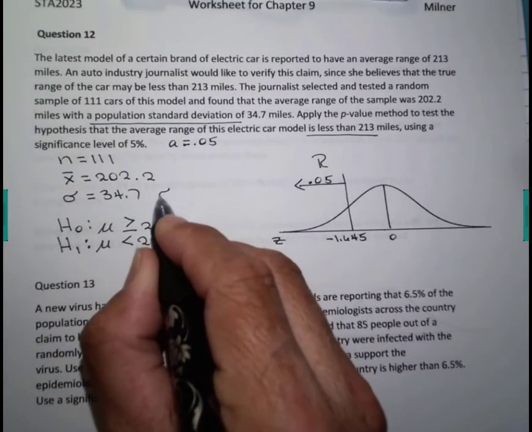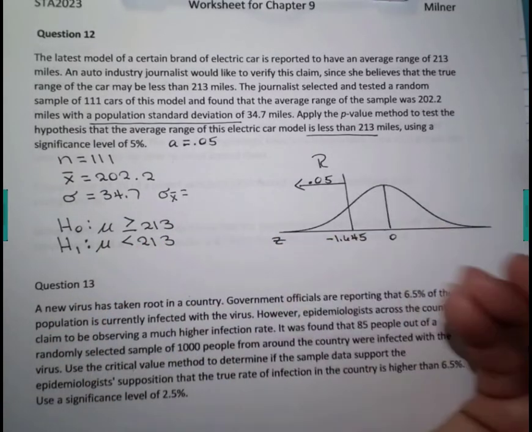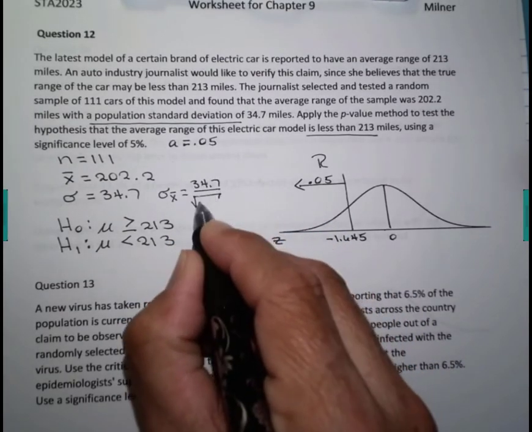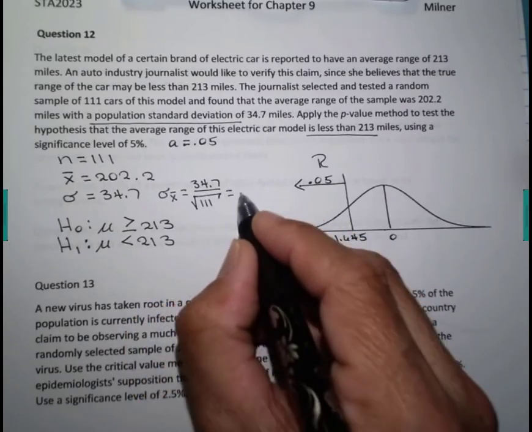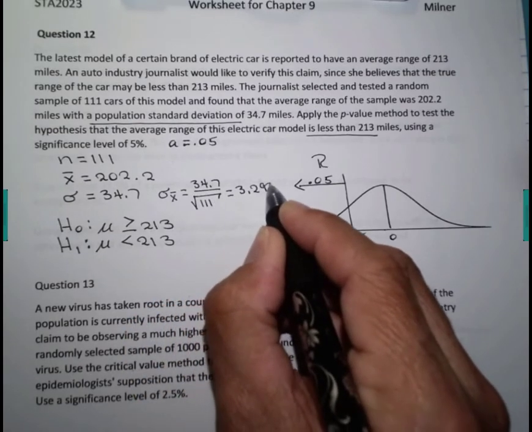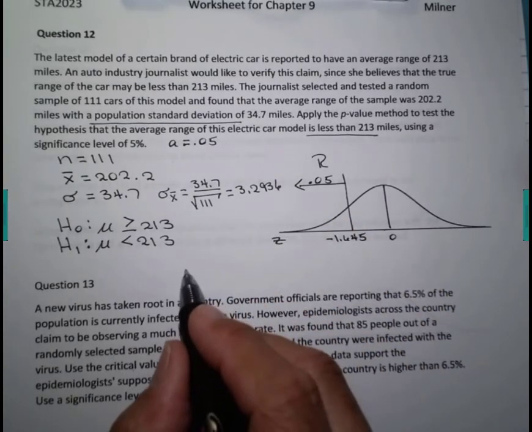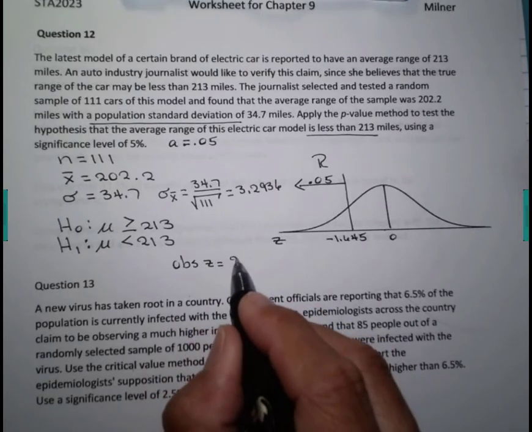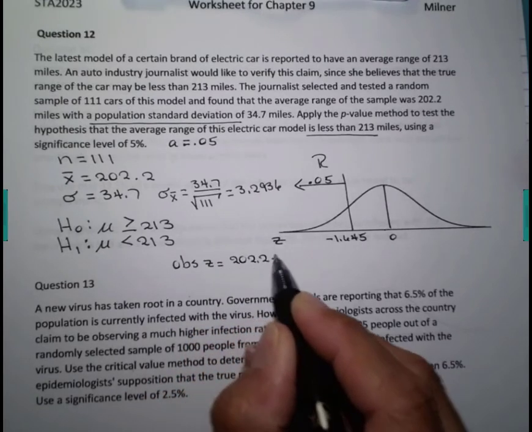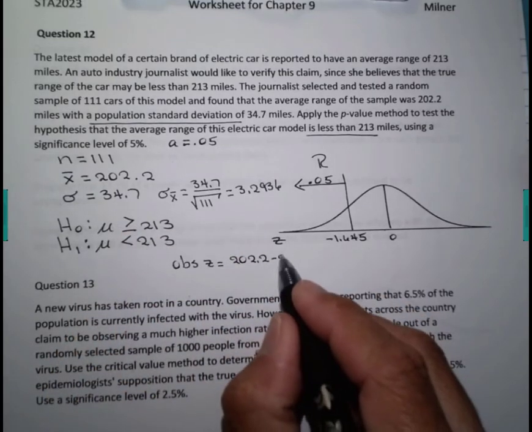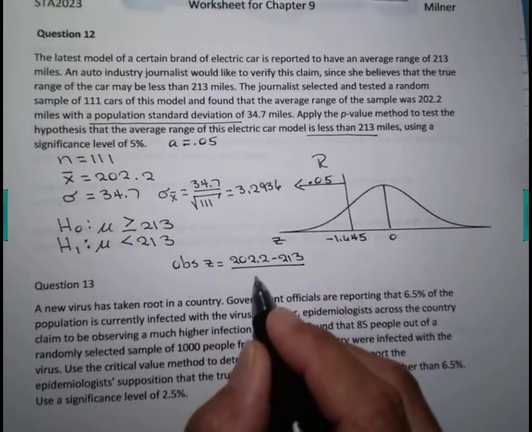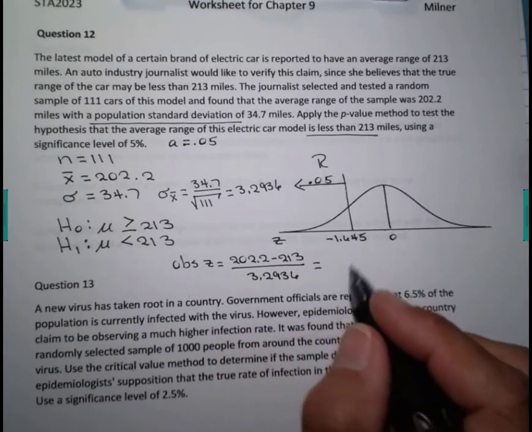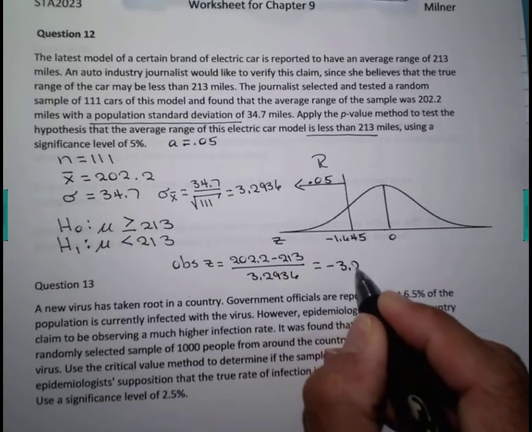I know the sample, but I know I have to have the standard deviation of x bar, right? So I'll take 34.7, divide it by the square root of that sample size, and this time I come up with 3.2936. So now I can say my observed value for z is going to equal my sample mean minus the mean that I'm comparing it against, the one that's always in the hypothesis statements, right? And I'll divide by a standard deviation, always the one that I have to calculate. And here I come up with a negative 3.28.